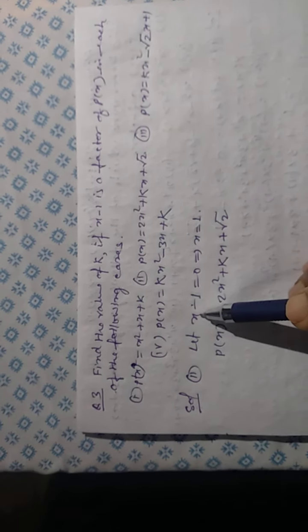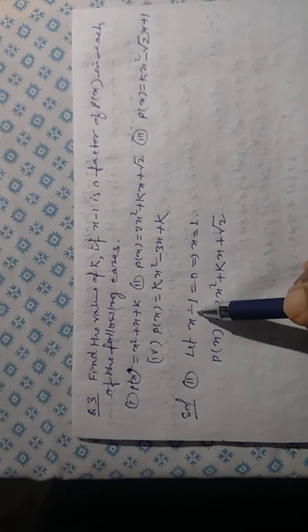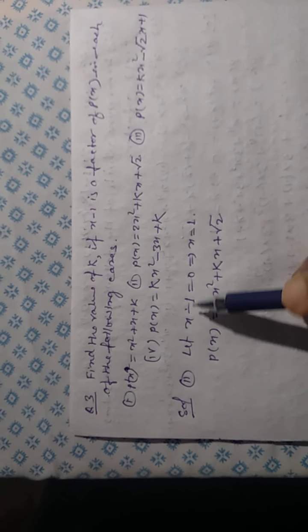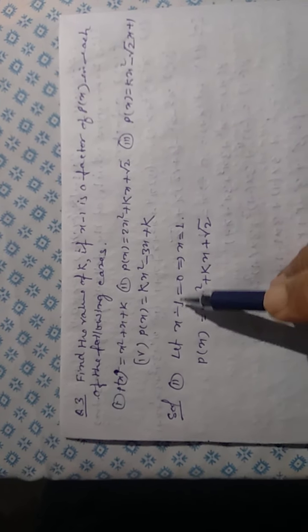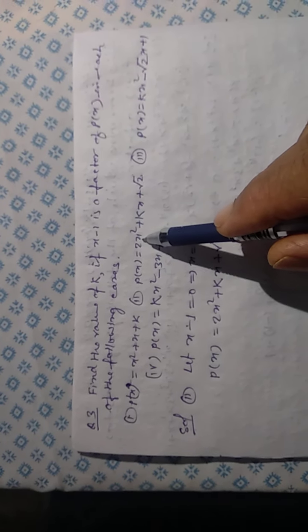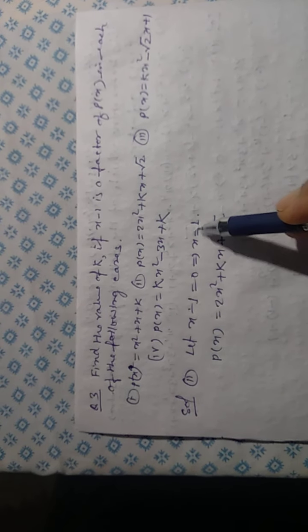Now for question 2, see, this x minus 1 is a factor, that means you will put x minus 1 equal to 0. That means you will calculate the value of x from here, and that is the zero of this. Then x is equal to plus 1, transposing minus 1 to the right hand side. Now p(x) for question 2 is 2x square plus kx plus root over 2. In the place of x, write 1.